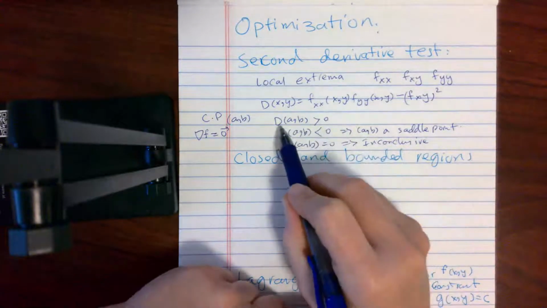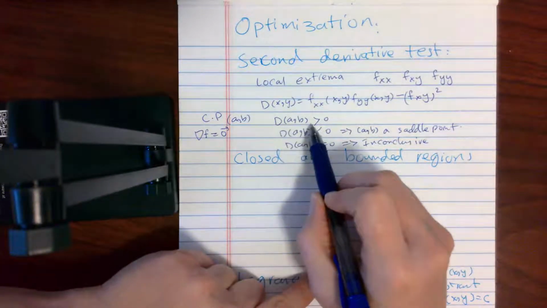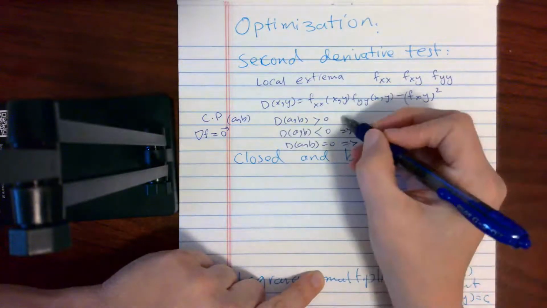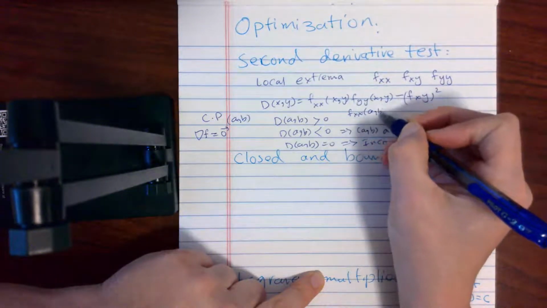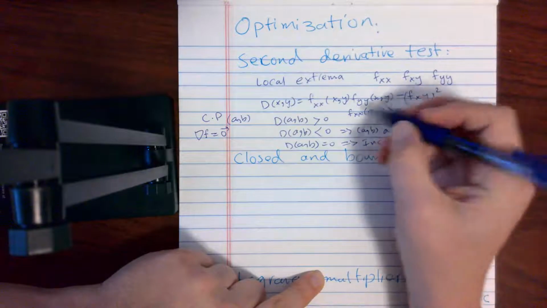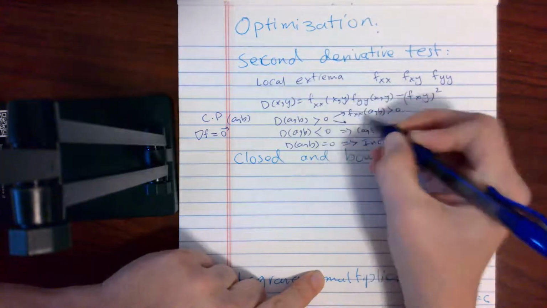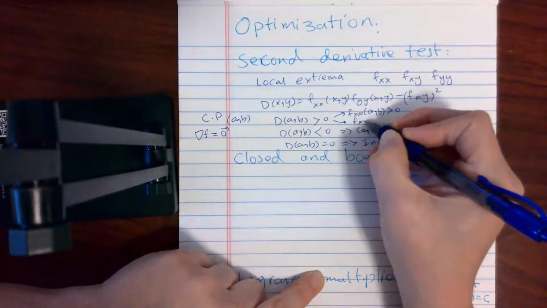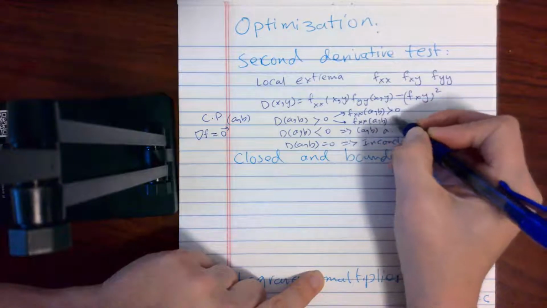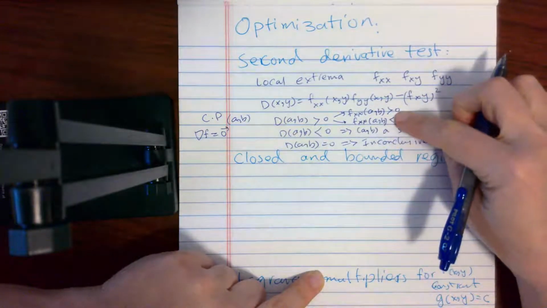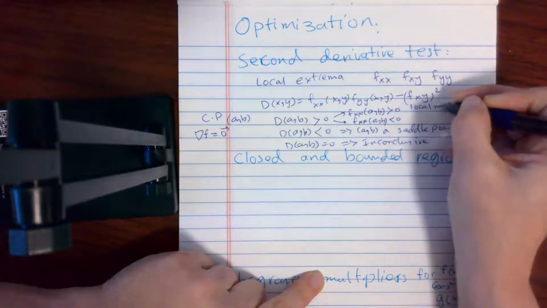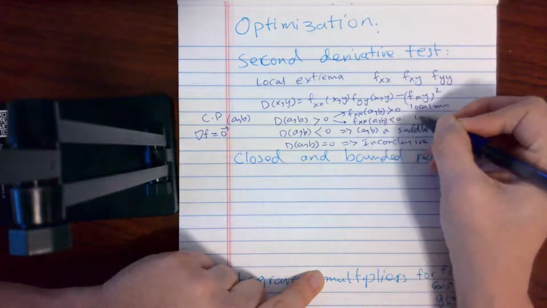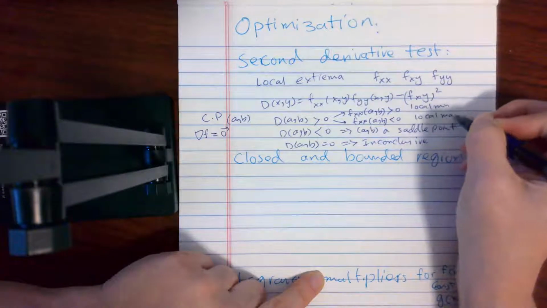And when the discriminant is bigger than 0, then there are 2 conditions on f sub xx of a and b. If it's bigger than 0, then we have a local minimum. If it's less than 0, we have a local maximum.